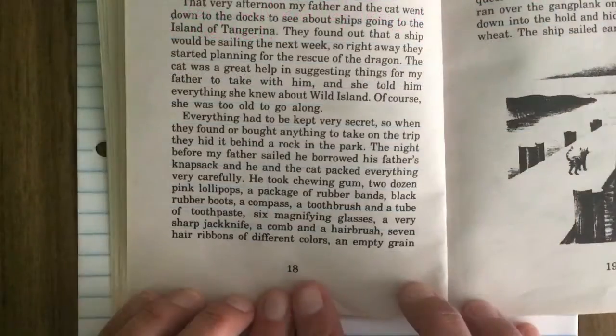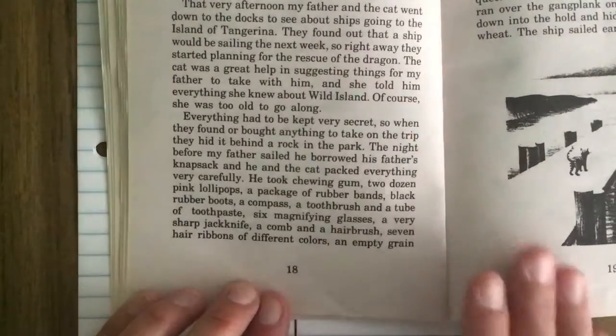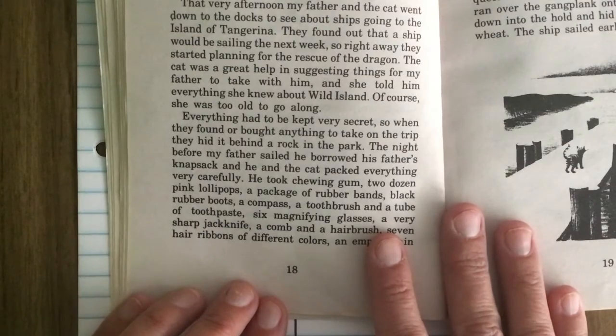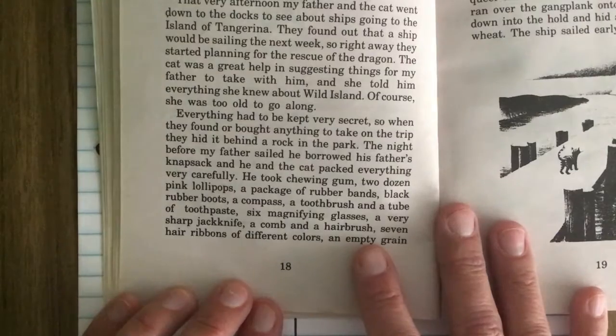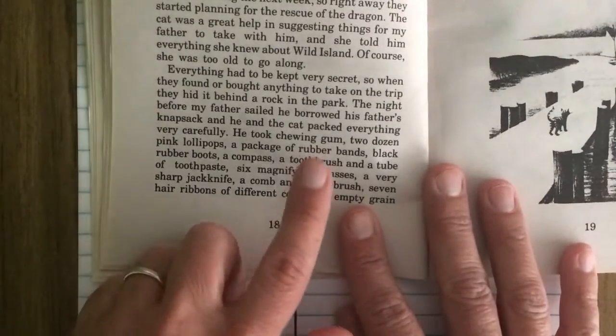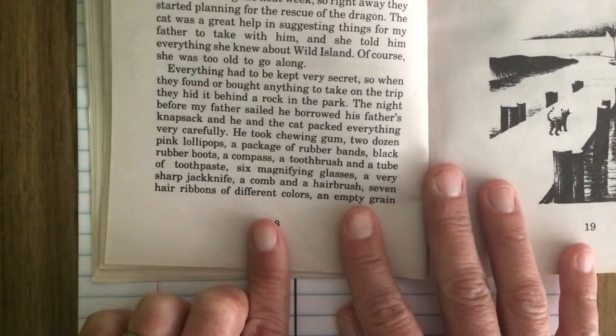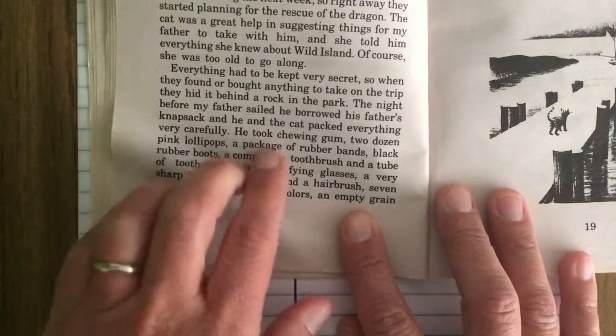Now I want you to turn to page 18 in your book. Page 18 is when Elmer is planning to run away, and the cat is telling Elmer what to pack in his knapsack. So let's go back and read the items just to remember what he packed in his knapsack.